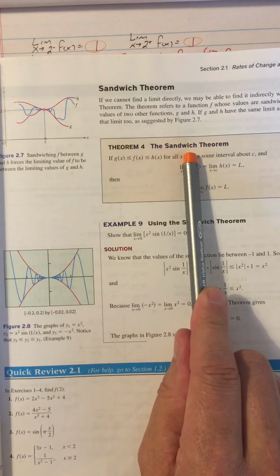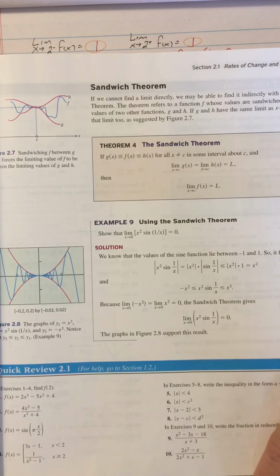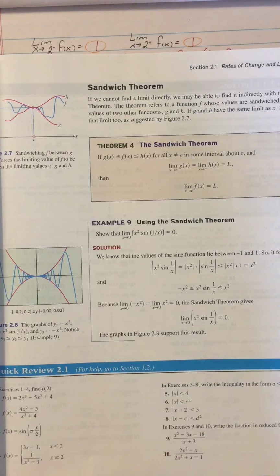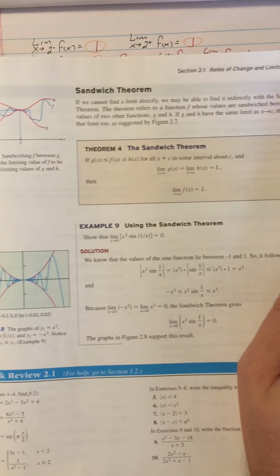All right, next is time for a sandwich, because it's lunchtime. The sandwich theorem. The sandwich theorem is a weird little theorem that doesn't seem like it would be that important, but it turns out to be critically important for certain things that we're going to see later. So I just want to point out that it's here on page 65.